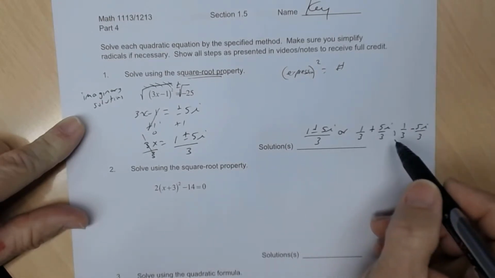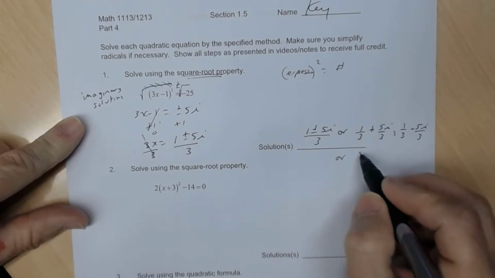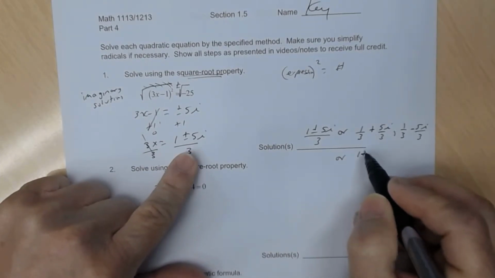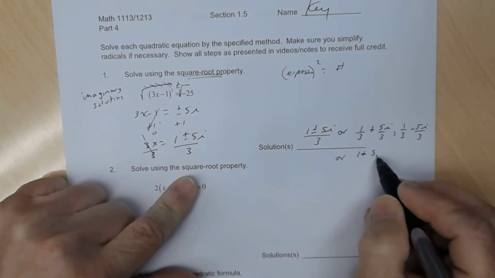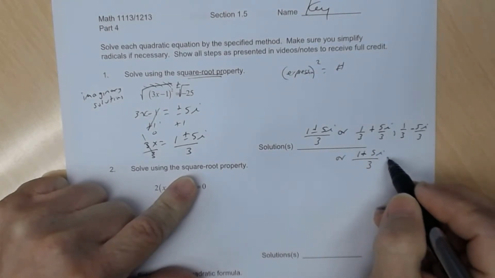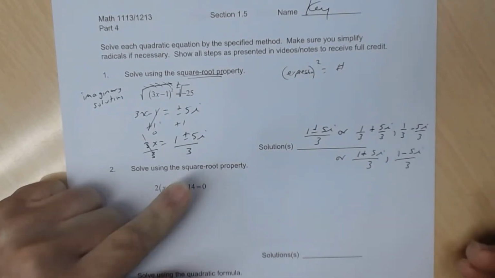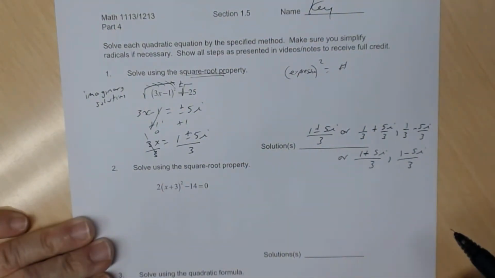So that's another way to write the solution. Or you could have just said 1 plus 5i, all divided by 3, comma, 1 minus 5i divided by 3. So those are all different ways of writing the solution.